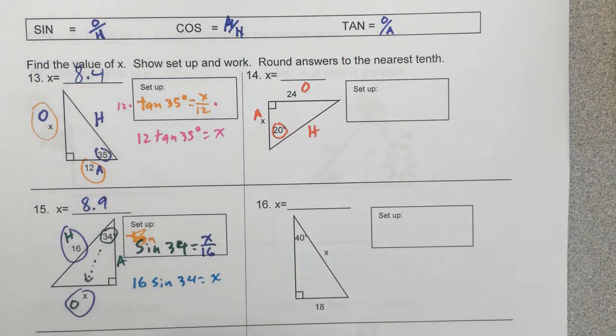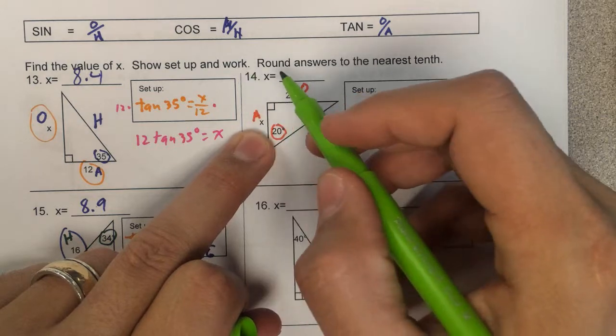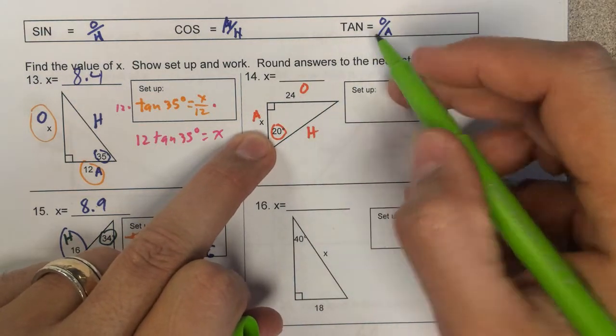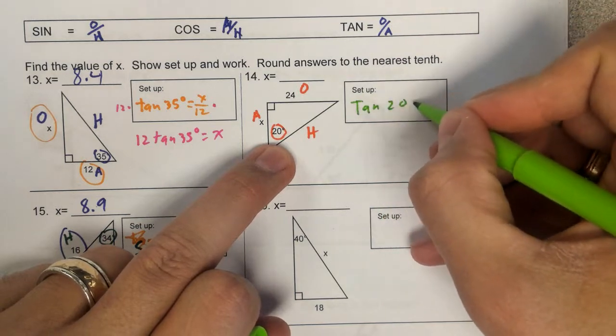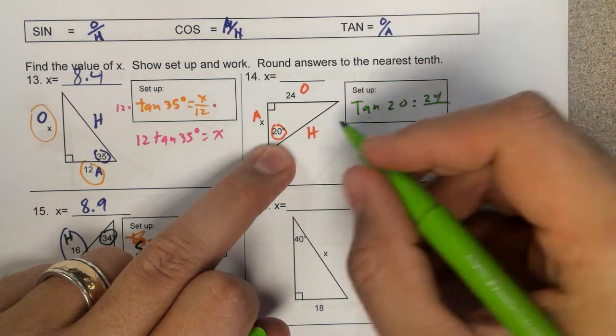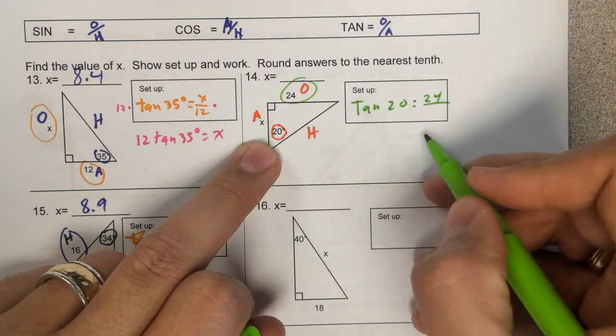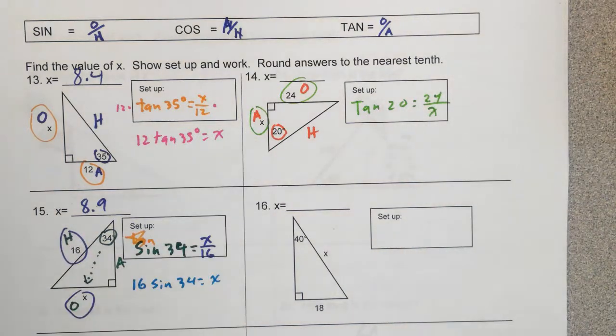We are going to use my opposite and adjacent. Opposite and adjacent is tangent. So tangent of 20 degrees is equal to opposite, which is 24, over my adjacent, which is my x.